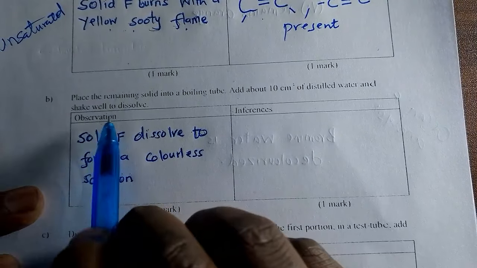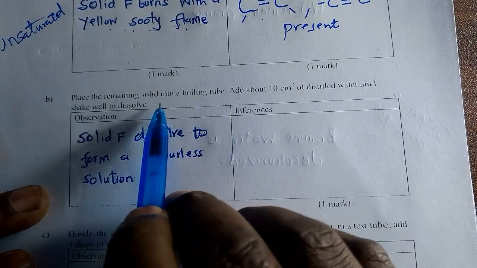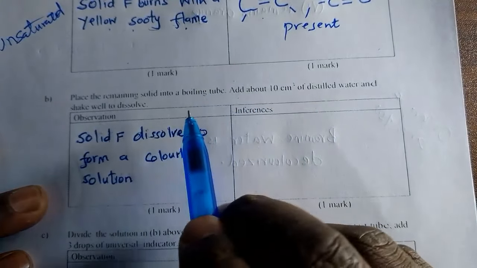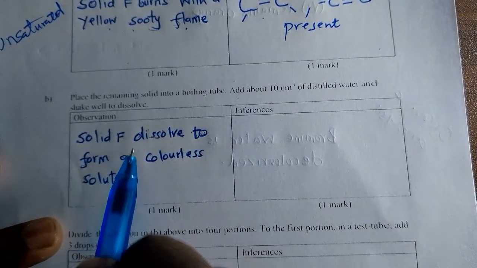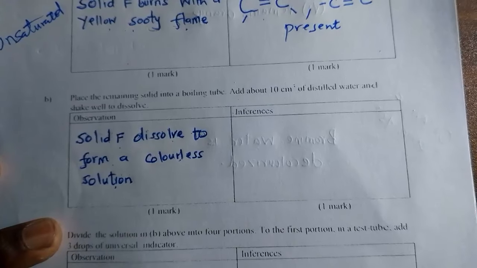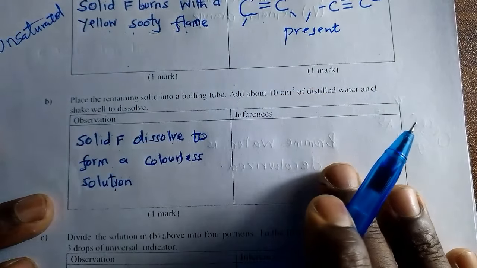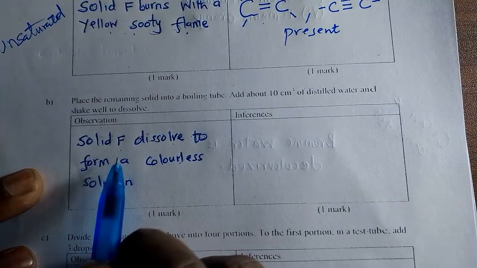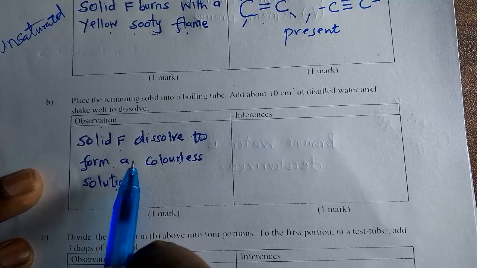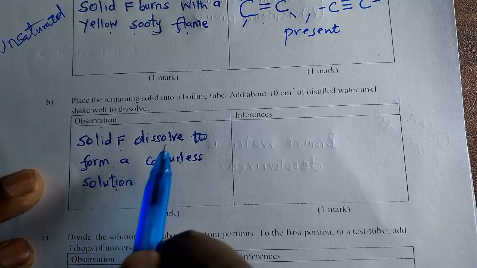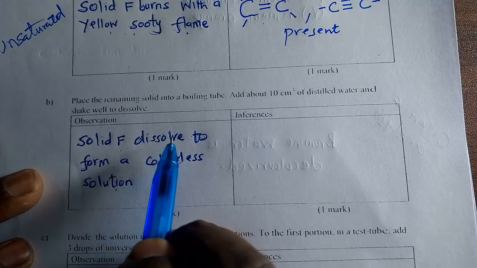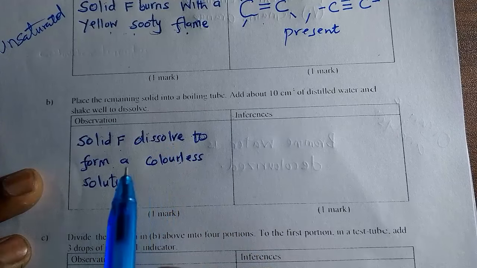Now we are putting the remaining solid in a boiling tube, adding distilled water. Solid F dissolved to form a colorless solution. Because we are dealing with organic analysis, it means this solid is polar. In organic chemistry, a substance which dissolves in water and is an organic compound means that compound is polar.